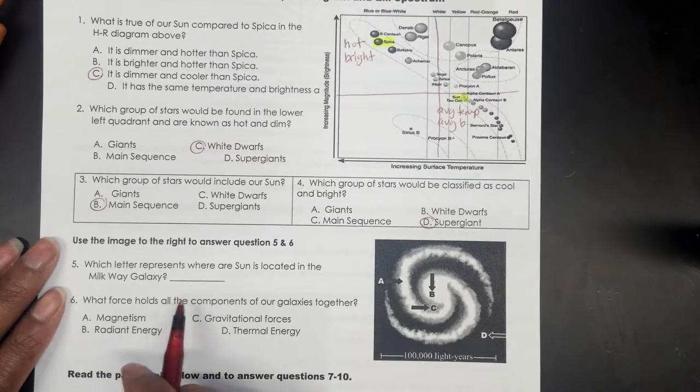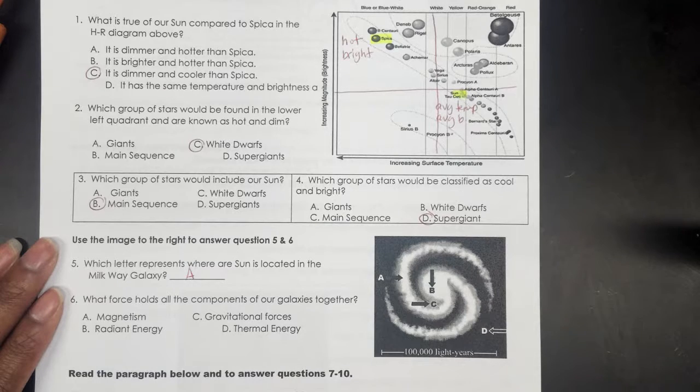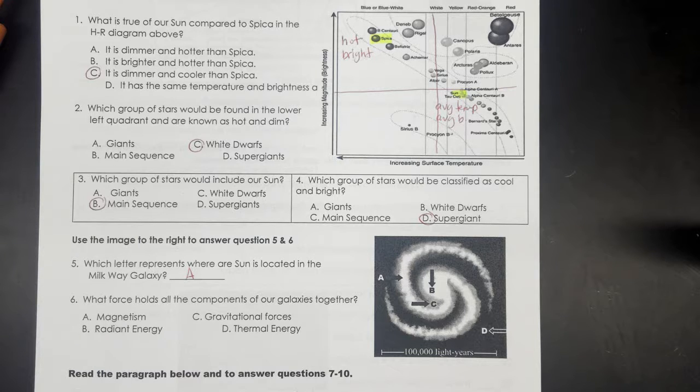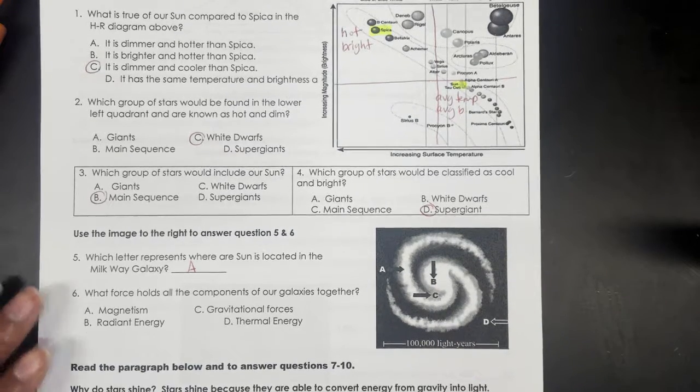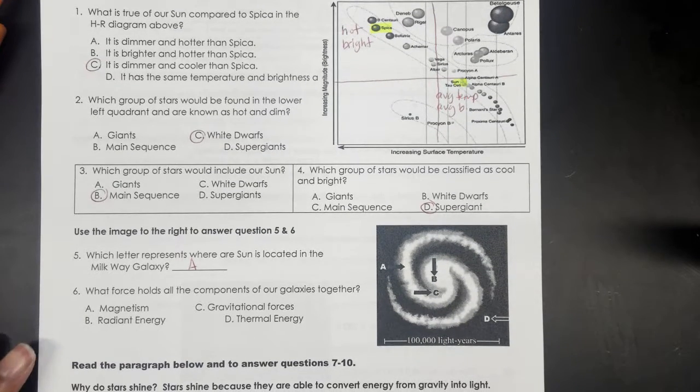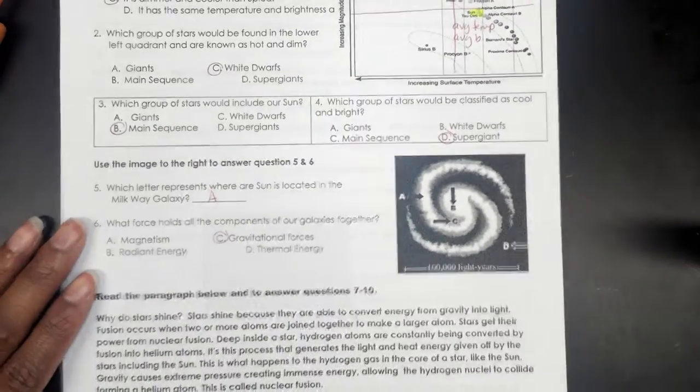Which letter represents where the sun is located? It is A. The sun is on the outer arm, like our solar system, the outer arm of the Milky Way. But the sun is the center of our solar system, so it would not be B. Okay? What force holds all the components of our galaxies together? Gravitational forces. So now we have this.